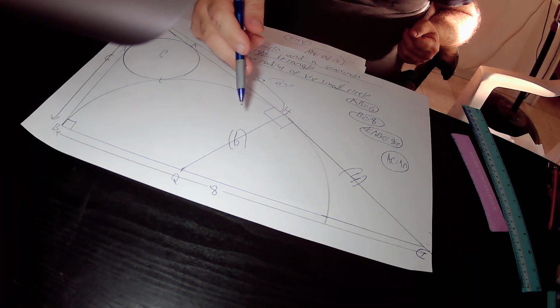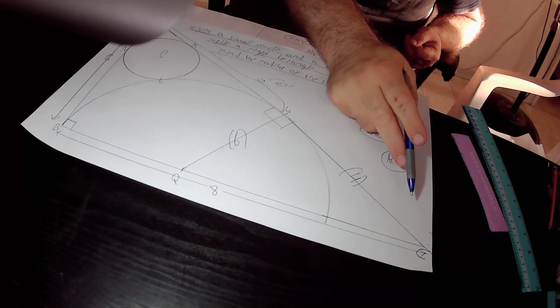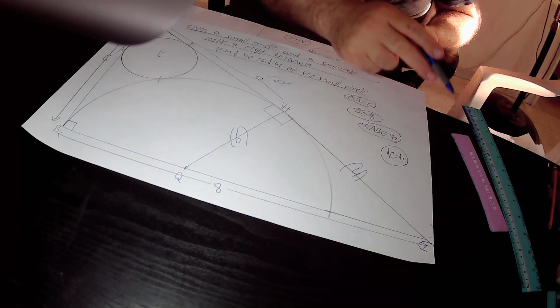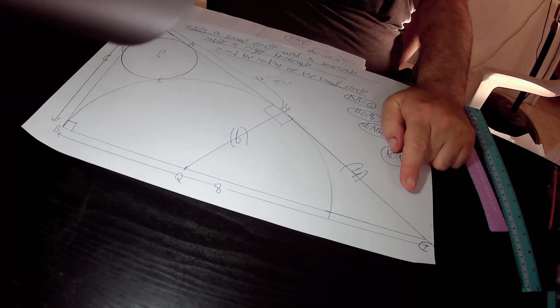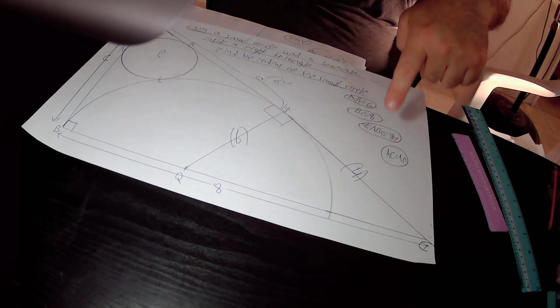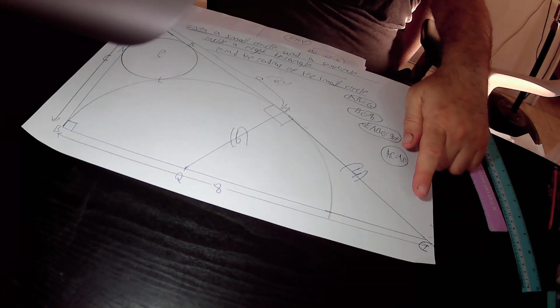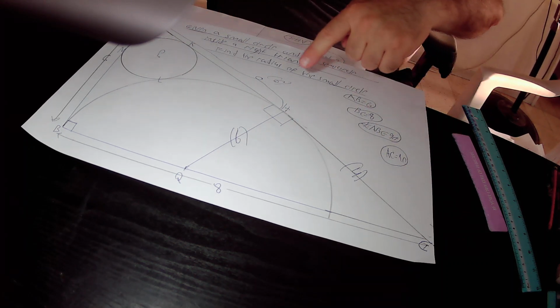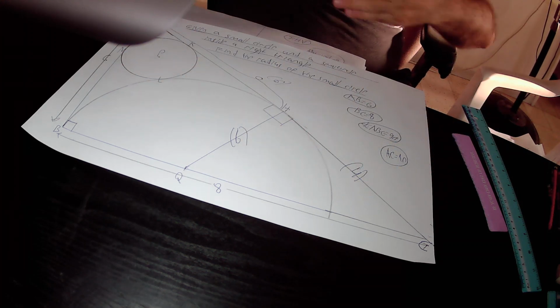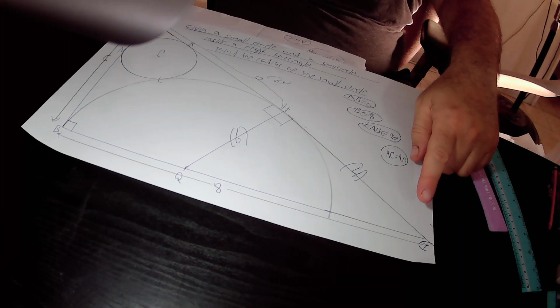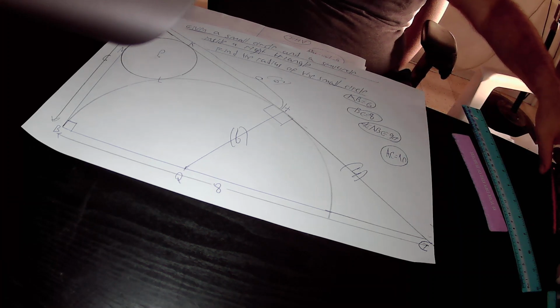In the right triangle QHC, we have this angle C. But this angle C is a common angle that also belongs to the big right triangle ABC. So angle C is the common angle that belongs to both triangles, triangle HQC and the big triangle ABC. So we will define the size of this angle C as alpha.